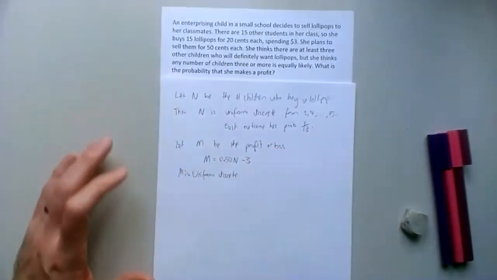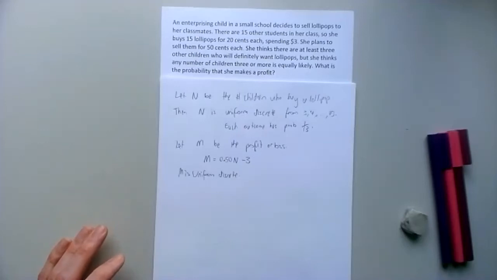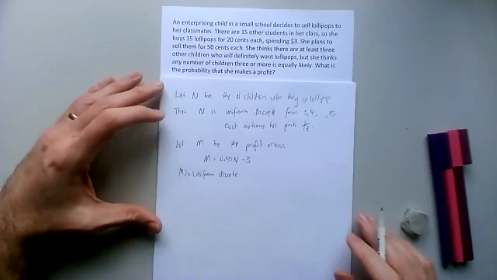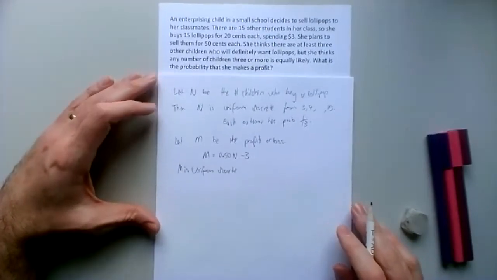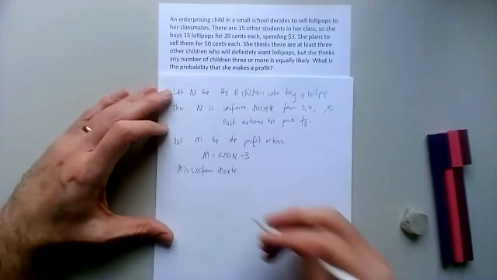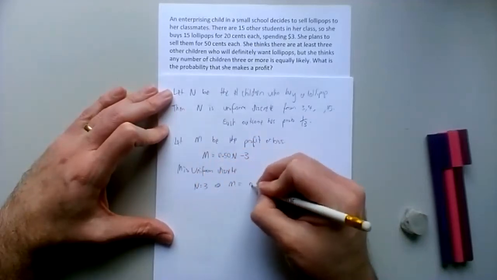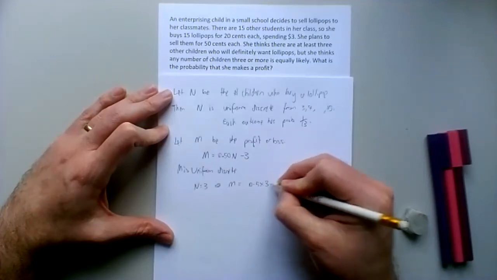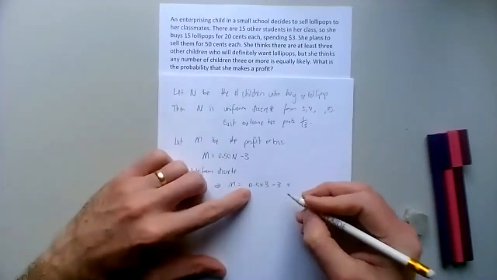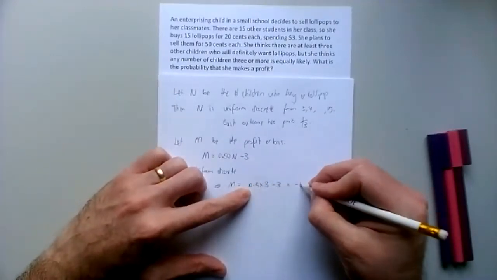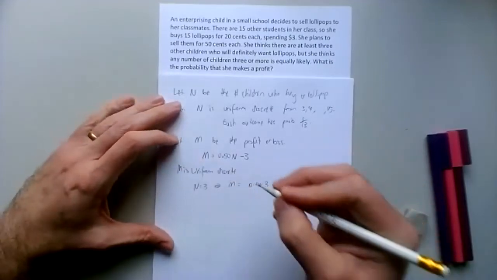Okay, so all I need to do is just add up how many options there are, because they're all the same probability. So I'm going to need to find the first option where she actually makes a profit. So let's see, when n equals 3, m is 0.5 times 3 minus 3. So that's $1.50 minus 3, which is minus $1.50.